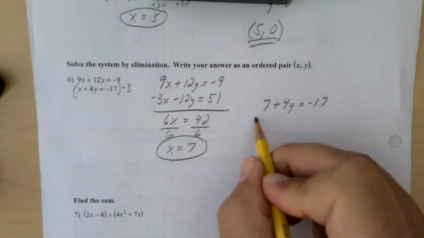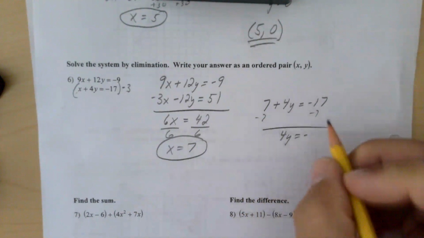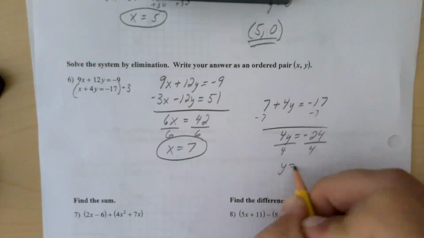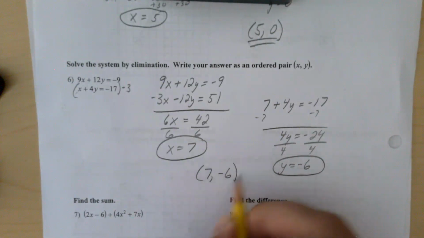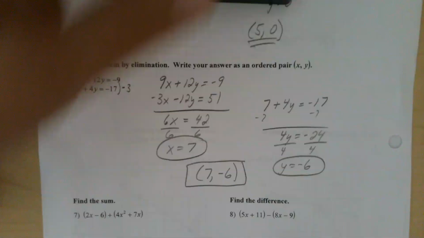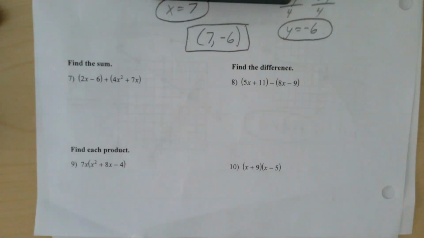So in this case, I'm going to subtract a 7. 4y equals -24. I'm going to divide by 4, and I'm going to get -6. So (7, -6) is my solution. Okay? So then the next skill I want you to remember is how we combine like terms.